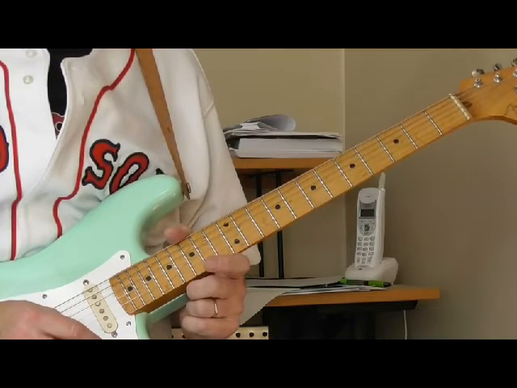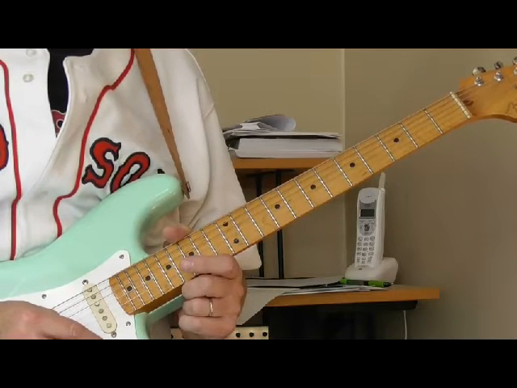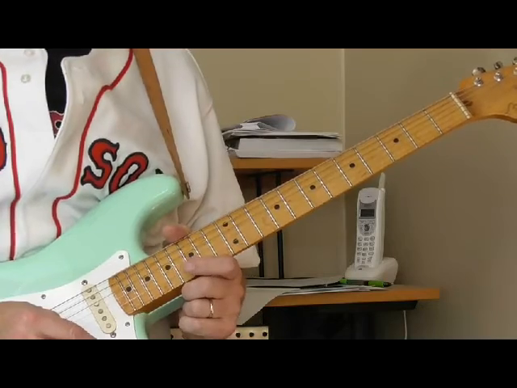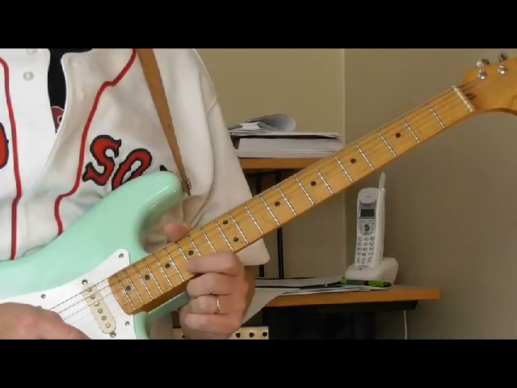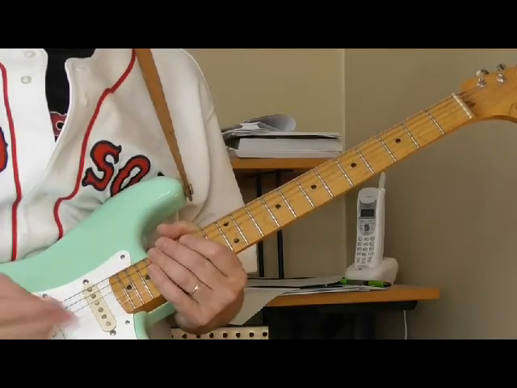If you're getting started playing this kind of music, one of the first things you need to do is play some rhythms and be able to play behind other people and play through a whole song, instead of just playing bits and pieces of things. A lot of guys make that mistake and never really learn how to play.